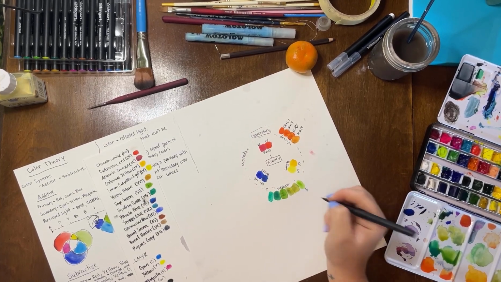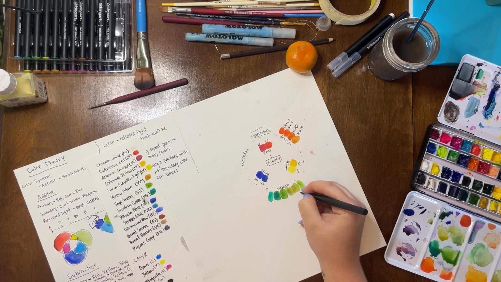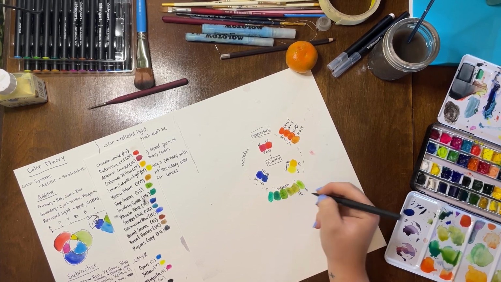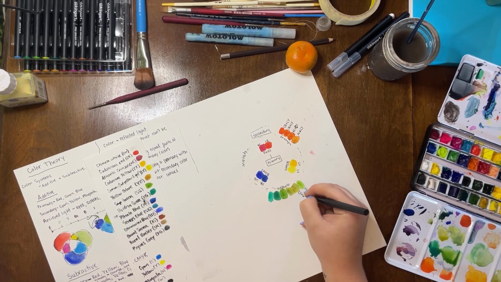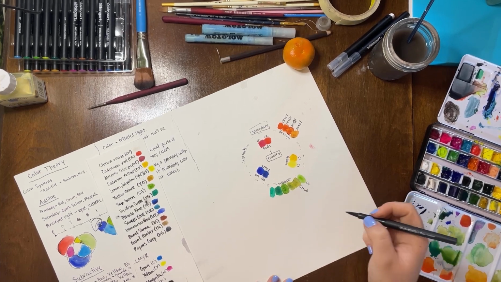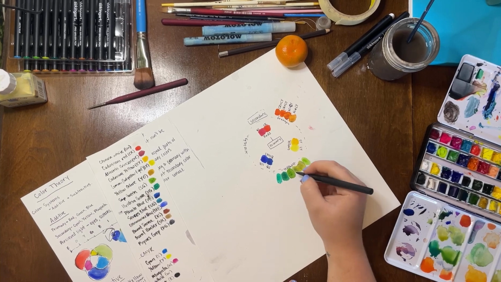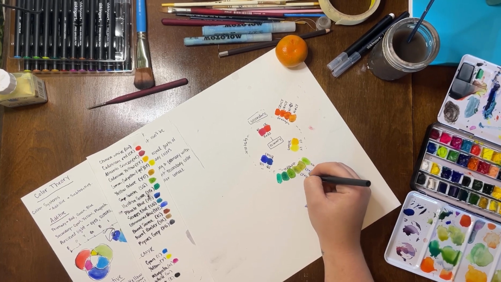Okay, so SG for sap green. We have our cadmium yellow and ultramarine blue. And then lemon yellow and ultramarine blue.